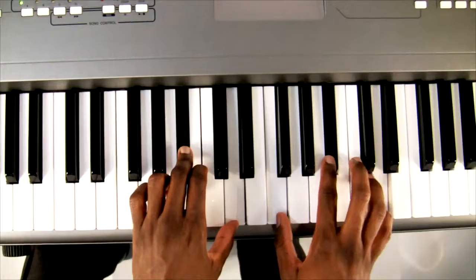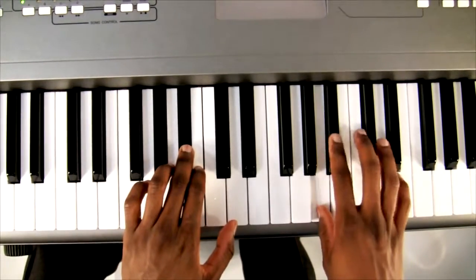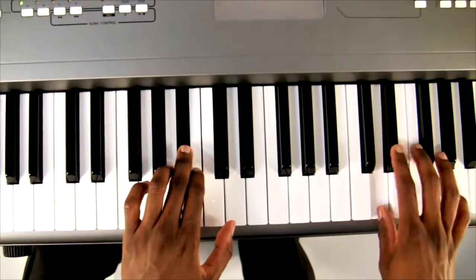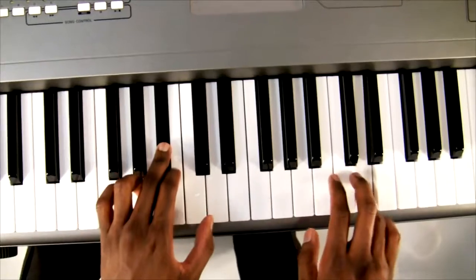And then we can expand this. Now we can expand it basically using the scale. I can travel down or I can travel up. And so I've already created a melody just by doing that.